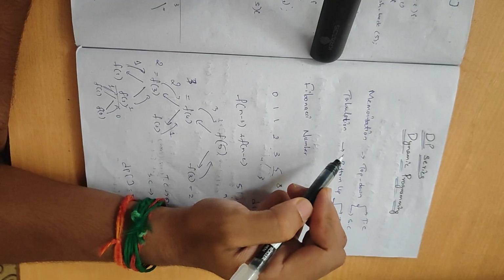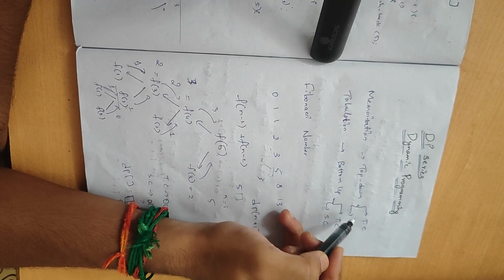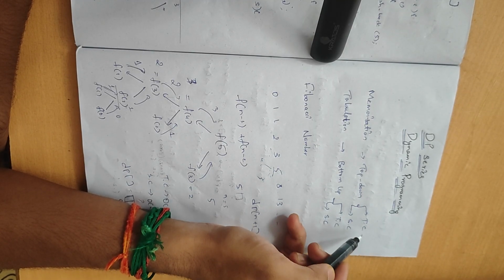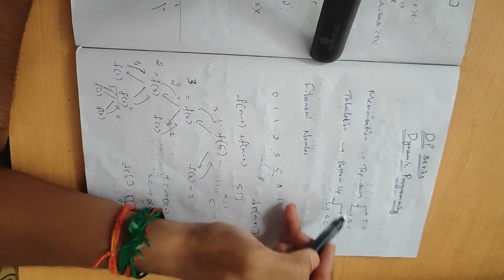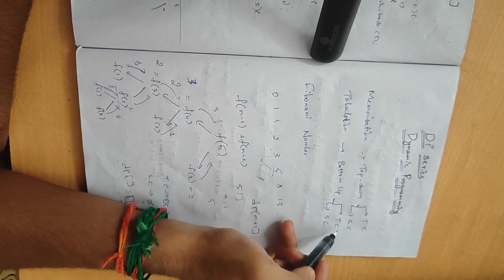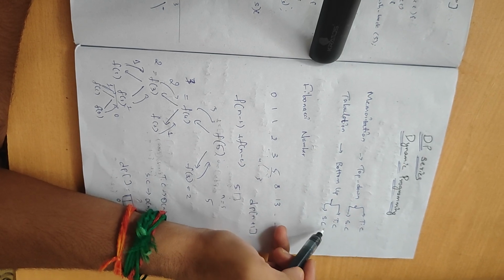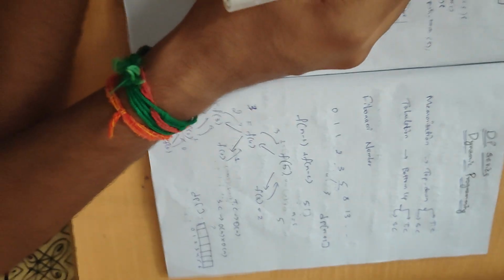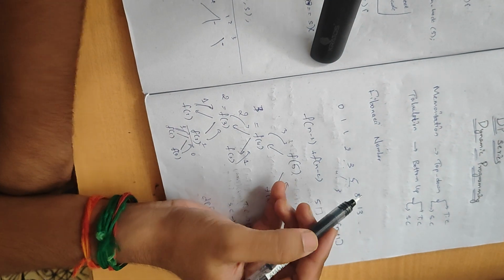In this, I'm going to explain the top-down method, and I will even explain its time complexity and space complexity. And for bottom-up also I will explain the time complexity and space complexity. First, let's take an example of the Fibonacci number.